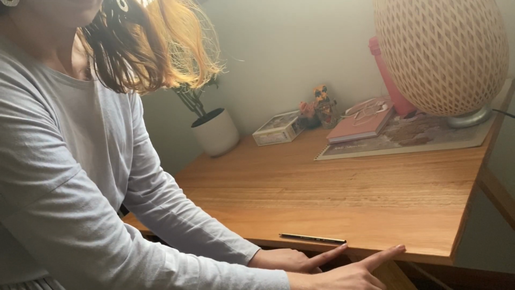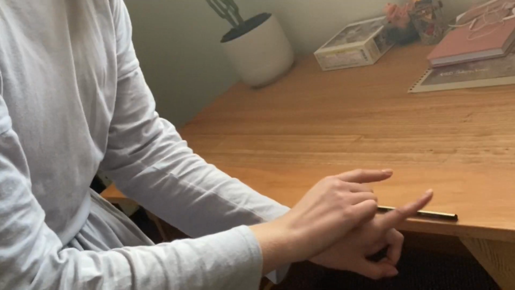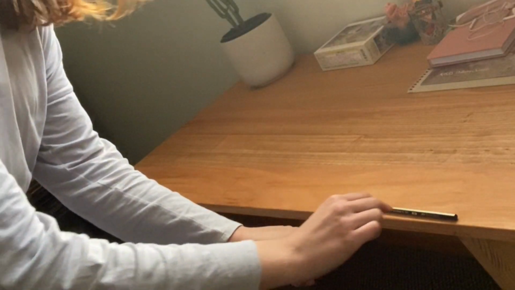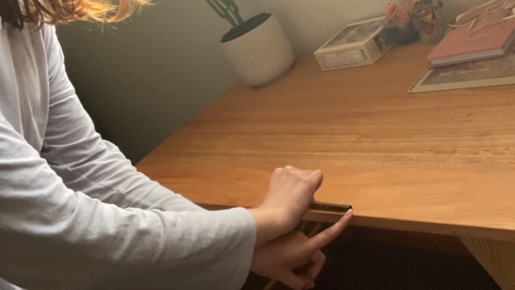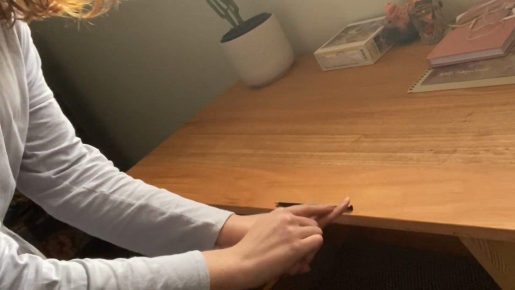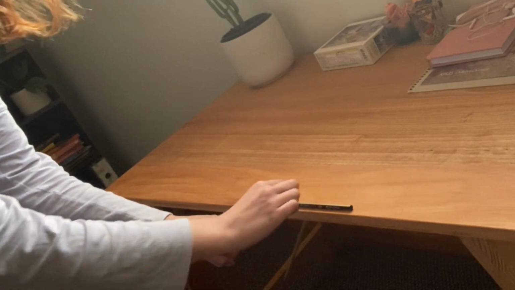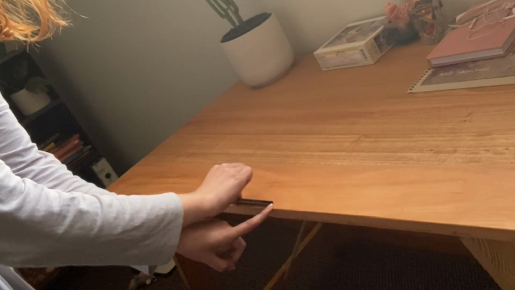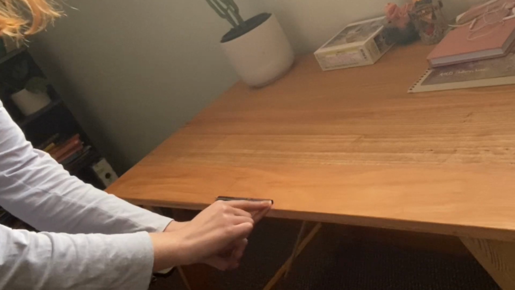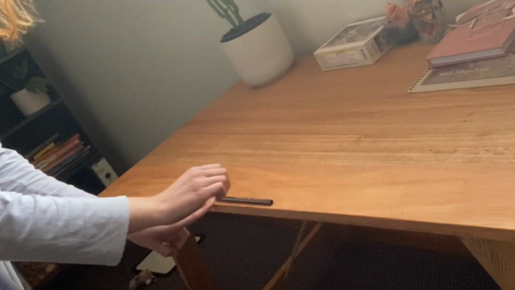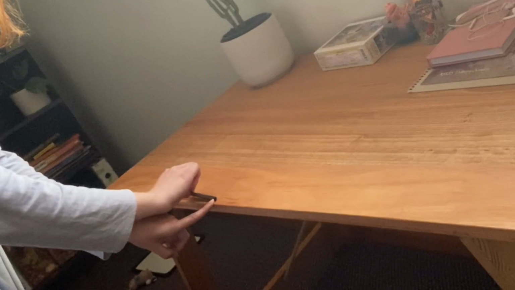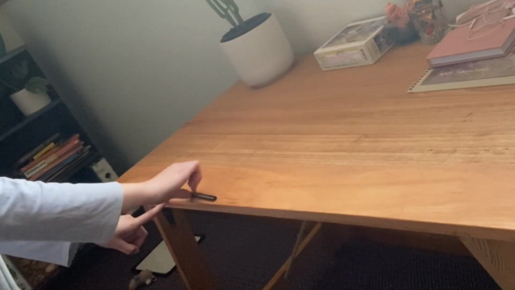So that's one pencil, two pencils. Put my finger over here again. Now that's 3 pencils. Put my finger over here now. That's 4 pencils. Put my finger over here. That's 5 pencils. Put my finger over here. 6 pencils. Put my finger over here.